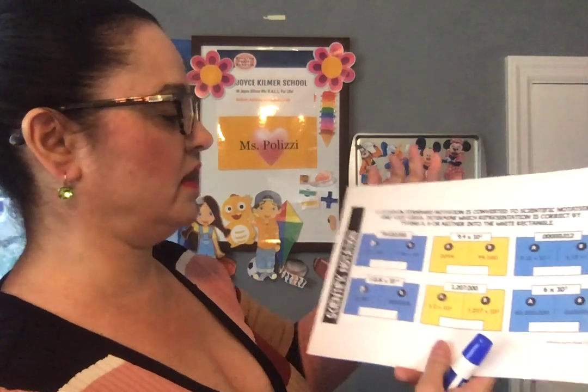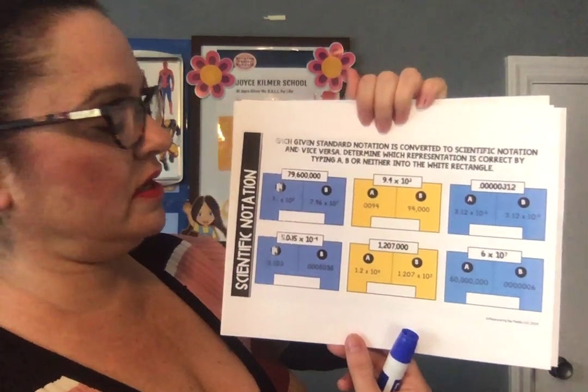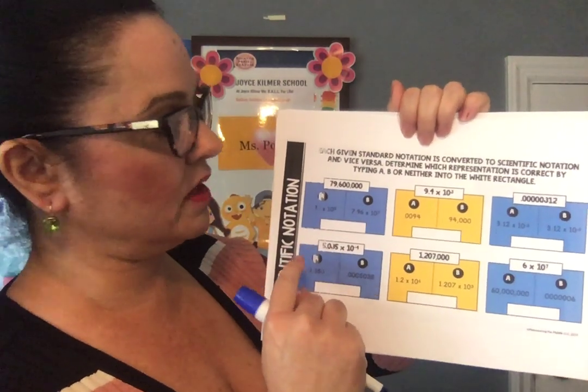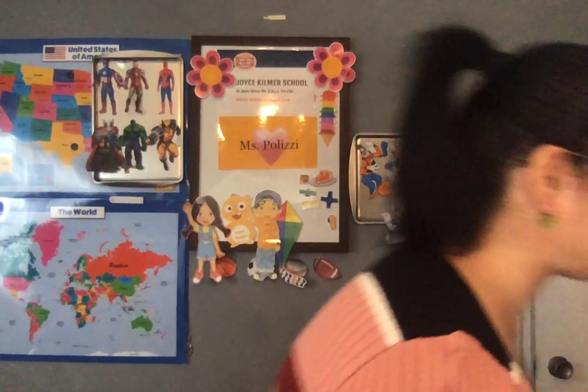And then real quickly on the last page, you're going to get some numbers either written in standard or scientific notation and figure out, is your answer choice A or B, or is it neither? So it could be A or B or neither, and then you would enter that in there, okay? So let's look at some problems and you can get started.